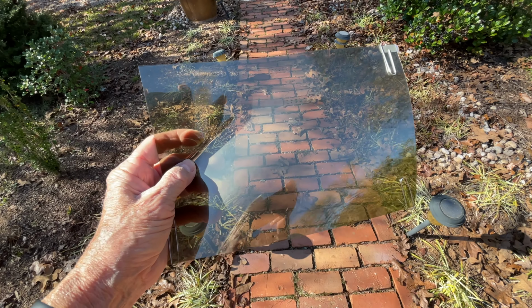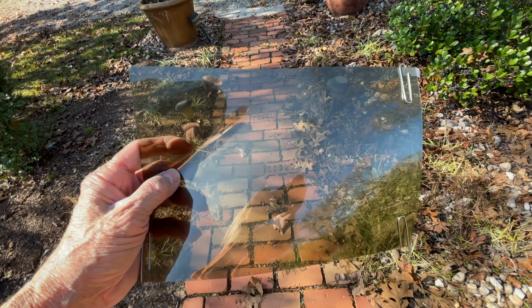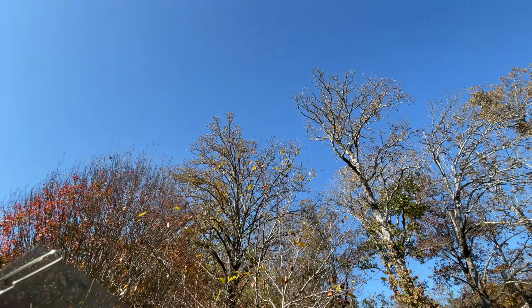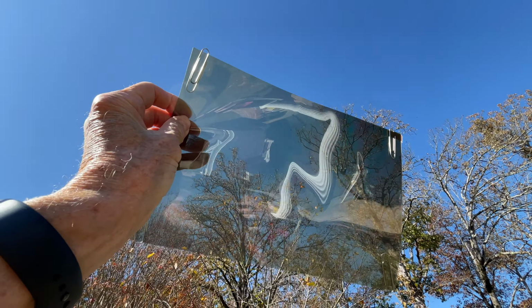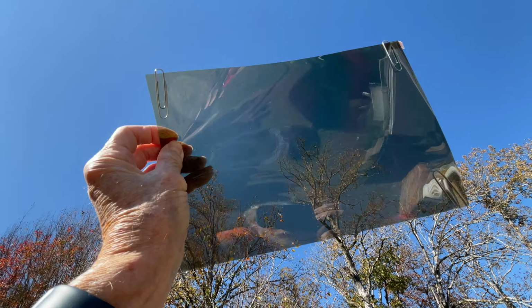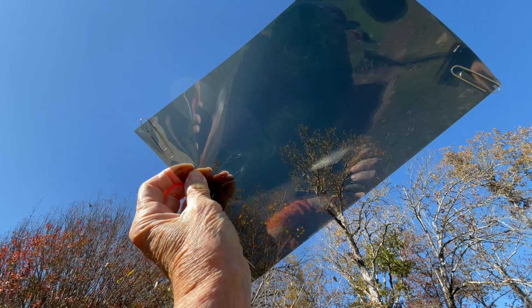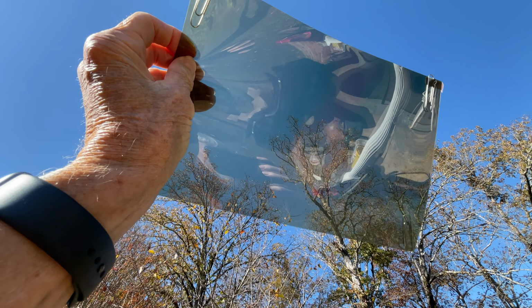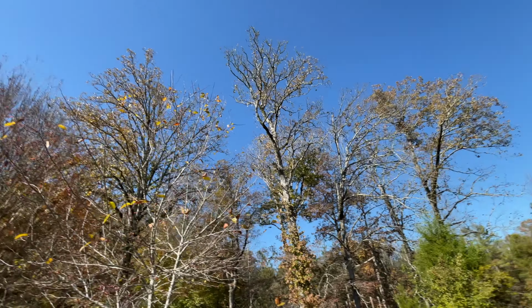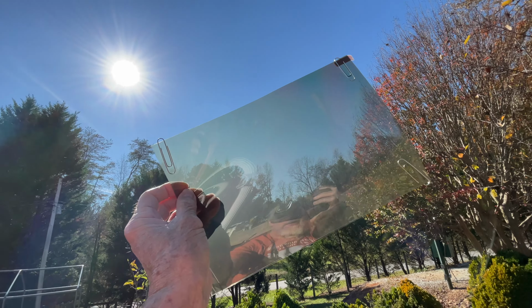I've got both sheets of my polarizing film laid on top of each other to magnify the effect. See the sky, how blue it is? Now watch what happens with this polarizing film when I rotate the direction of it. See how it darkens? You can tell then that the light coming in that direction is polarized. Let's do it over that way.